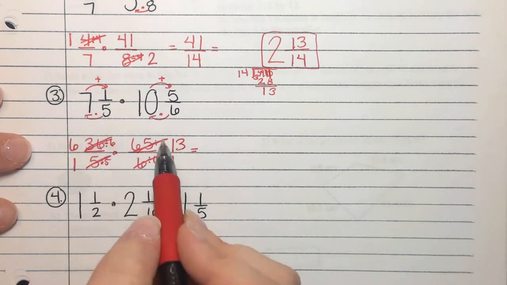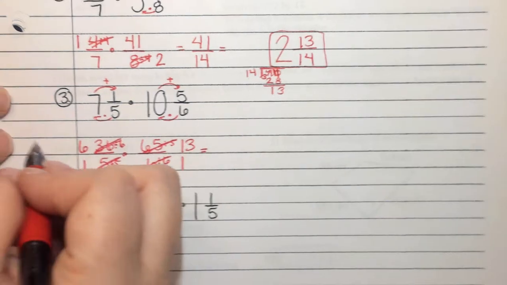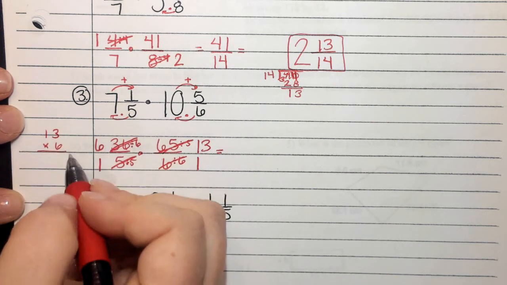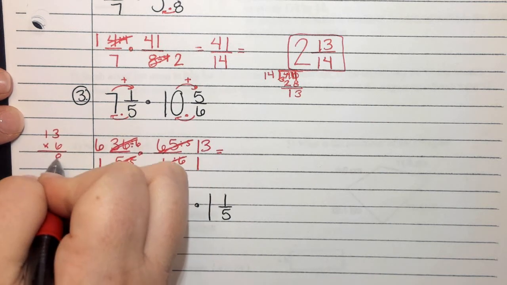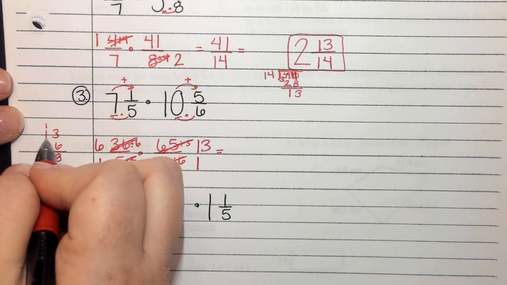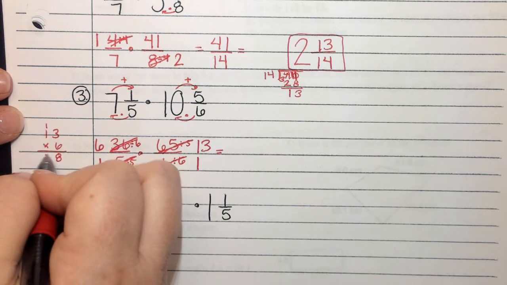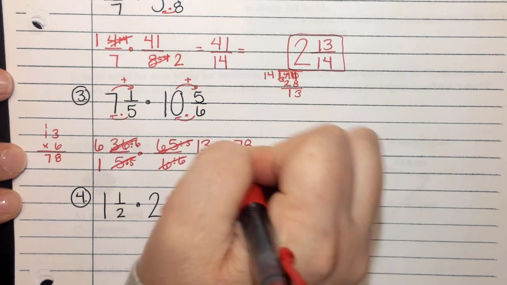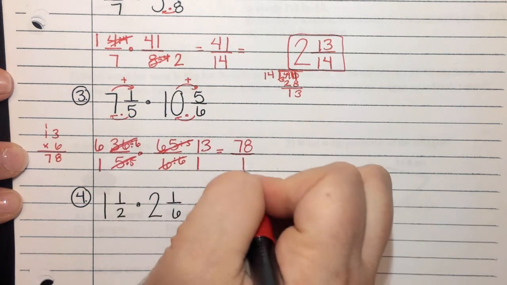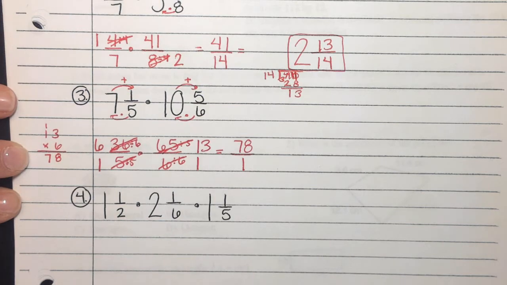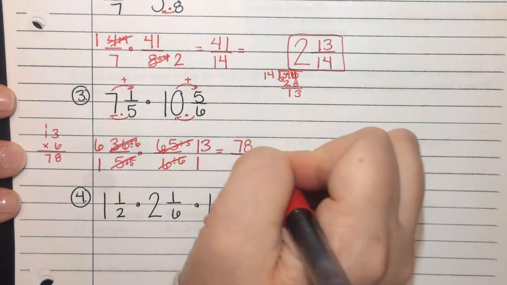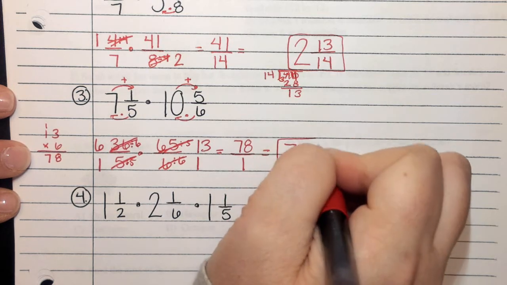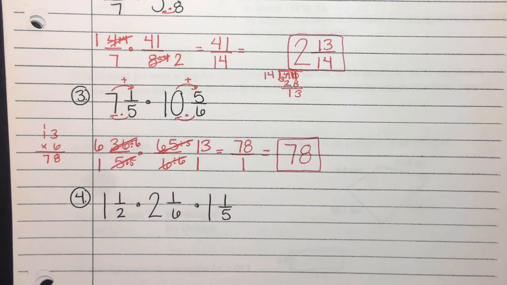So now on the top it says 6 times 13. If I need to go over to the side and do 6 times 13, I can. 6 times 3 is 18. Carry the 1. 6 times 1 is 6, plus the 1. So I get 78 over 1. 1 times 1 is 1. Can I leave my answer like that? No. Peyton, how would I write that? 78. Just 78. Okay? Questions about number 3?